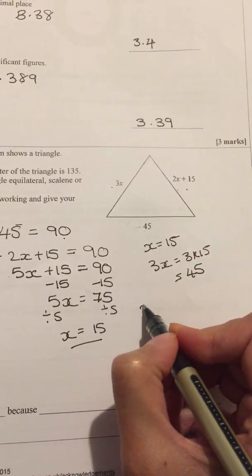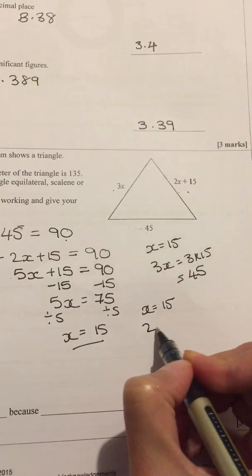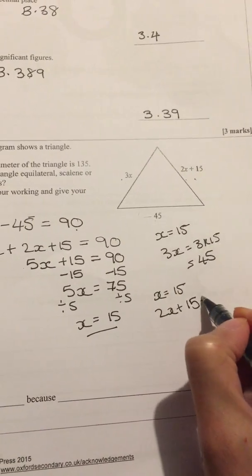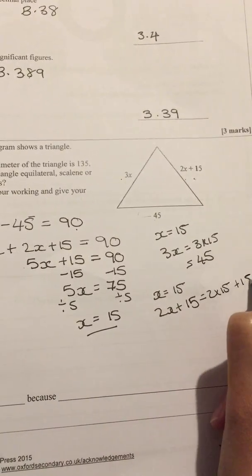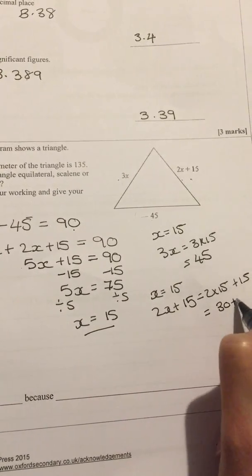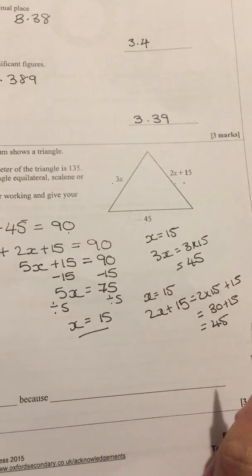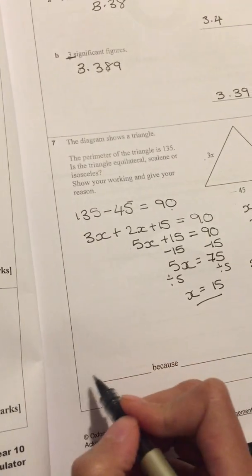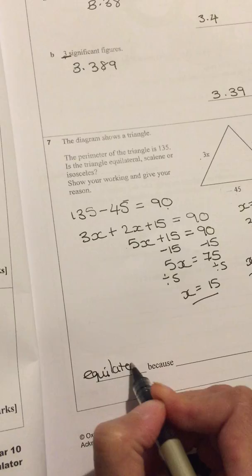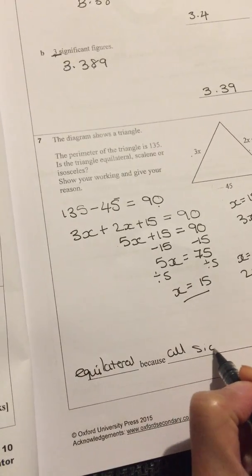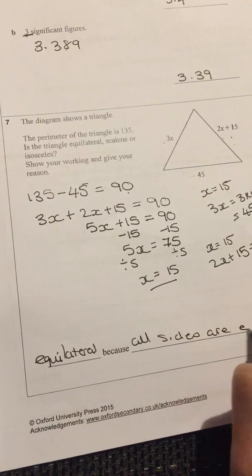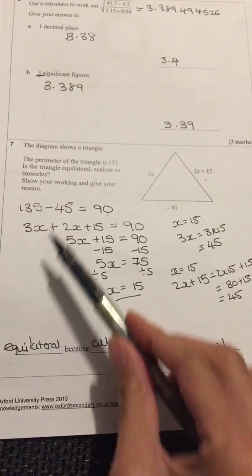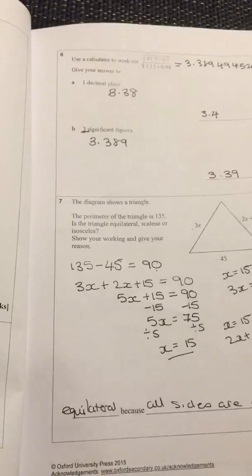Similarly, for this side, x equals 15, 2x plus 15 is this side. So that is the same as doing 2 times 15 plus 15, which is 30, add 15, which is also 45. So what kind of triangle is it? Well, this one is 45, this one is 45, and this one is 45. So it is equilateral because all sides are equal. Okay, so I've got the right kind of triangle with a reason, and I've shown my working as how I knew that reason was correct.